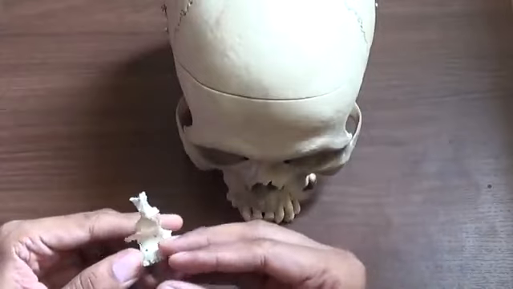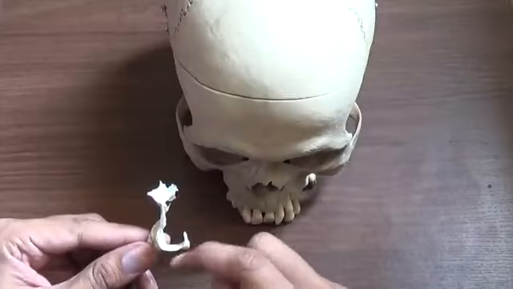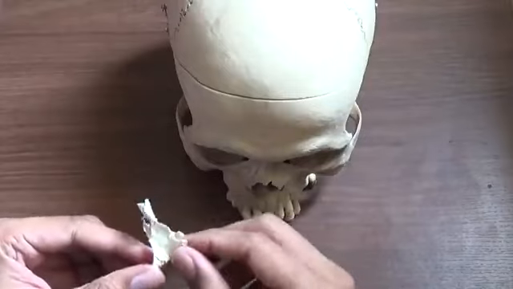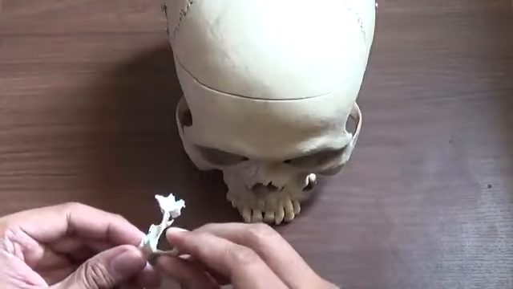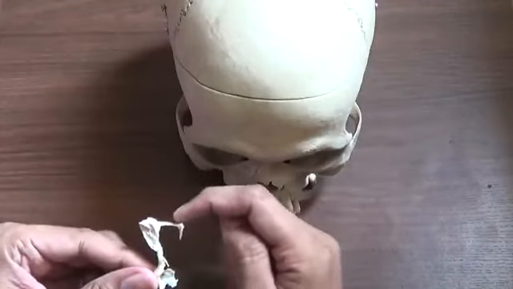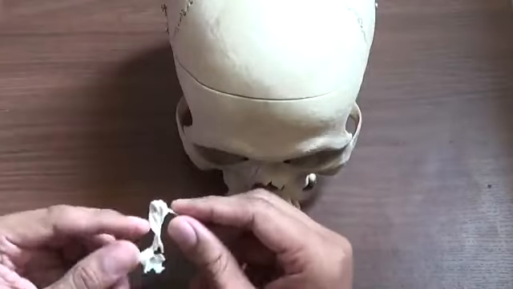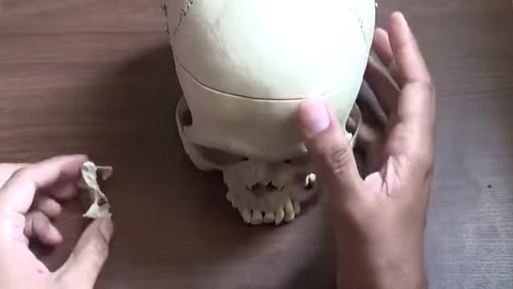Now it is again very thin, fragile bone. It is L-shaped, so you can easily identify it. This is the L-shaped palatine bone. It has multiple processes, and you can see over here there is a horizontal plate, and this is the vertical plate, right. So where will you find the palatine bone?